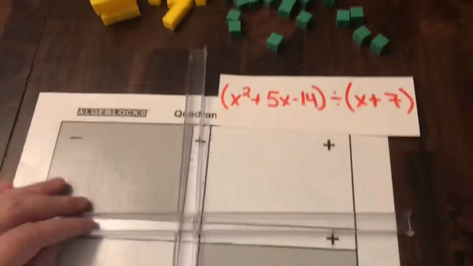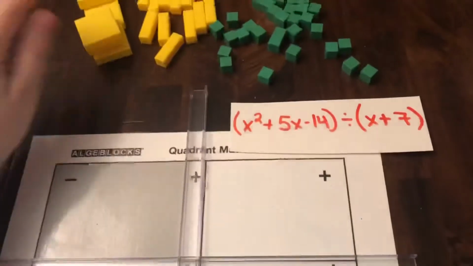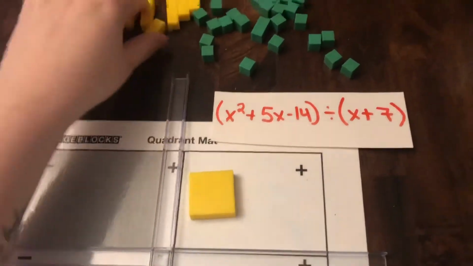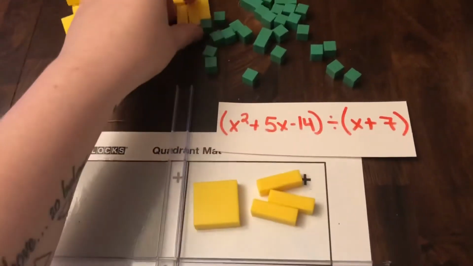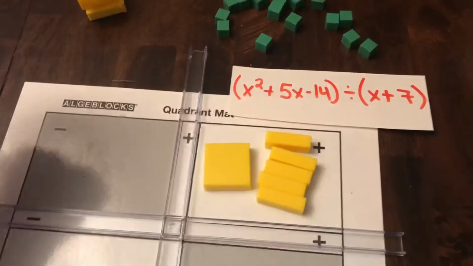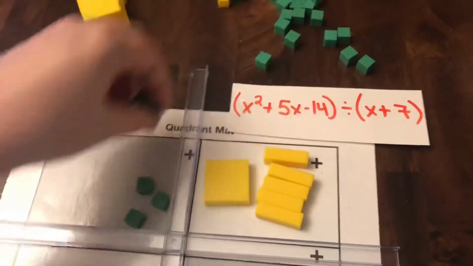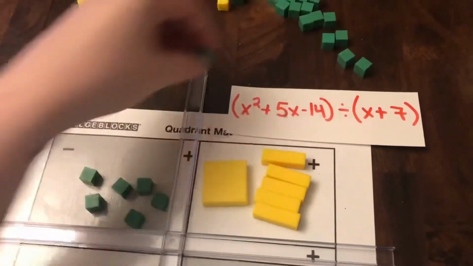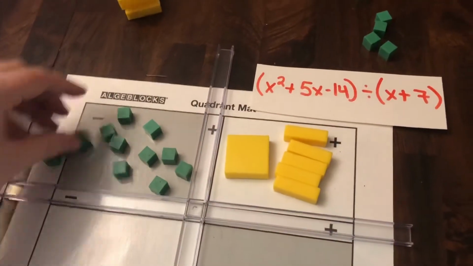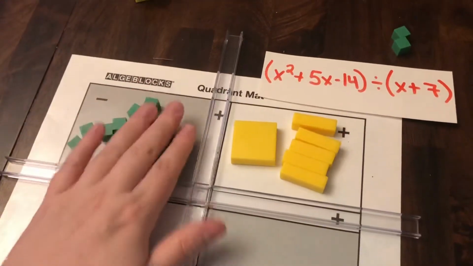So first, we're just going to look at this. Okay, so we have an x squared. So we're going to take an x squared and put that on our positive. And then we have a positive 5x. So we're going to put that on there too. Okay. And then we have a negative 14. And so we have our 14 on the negative side.